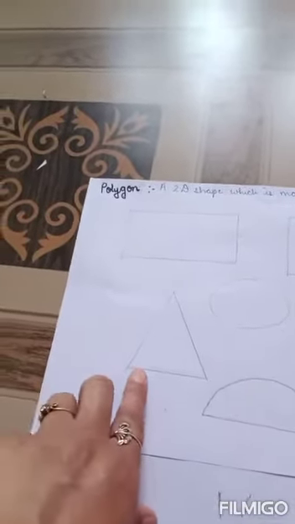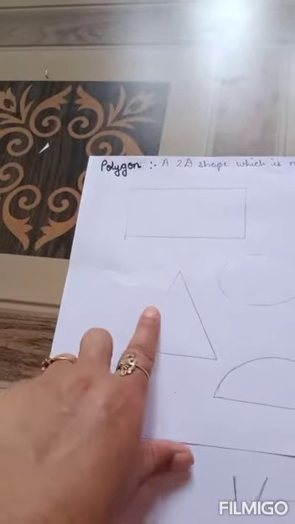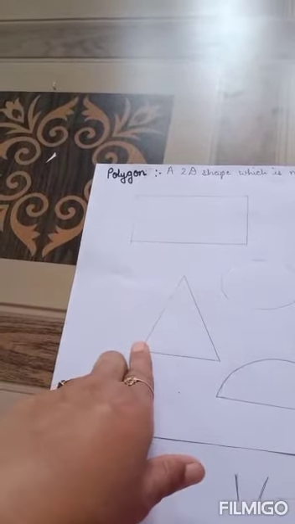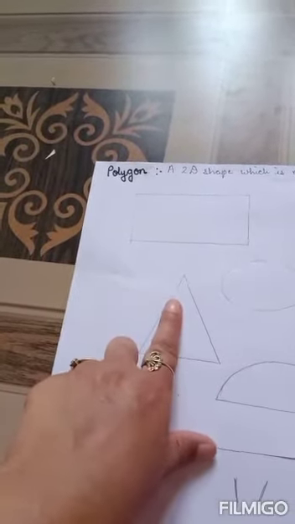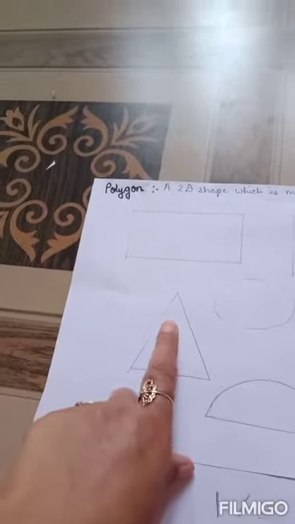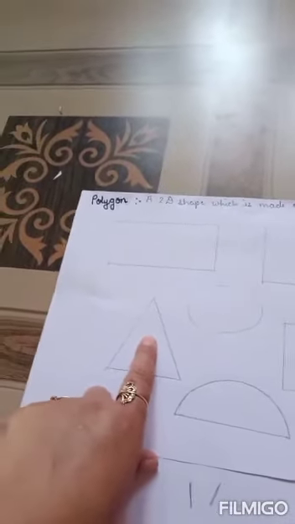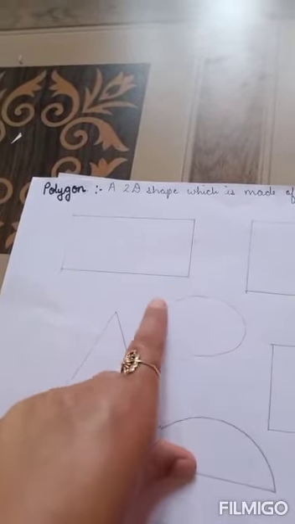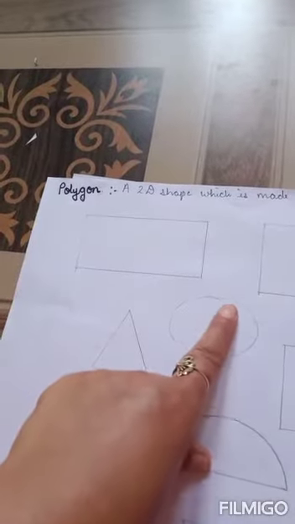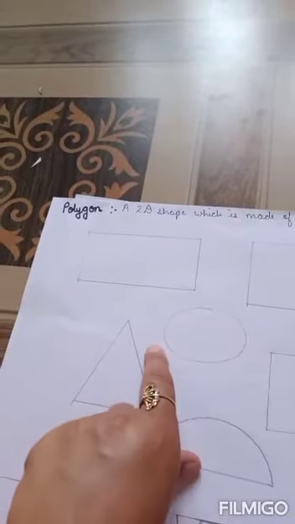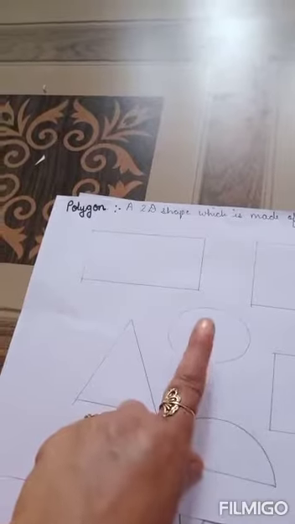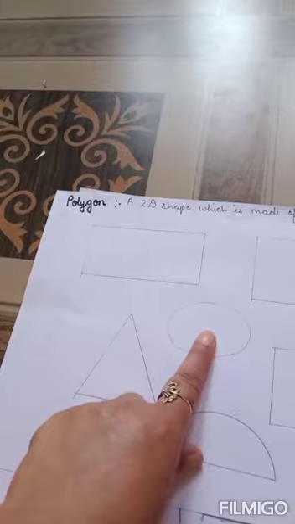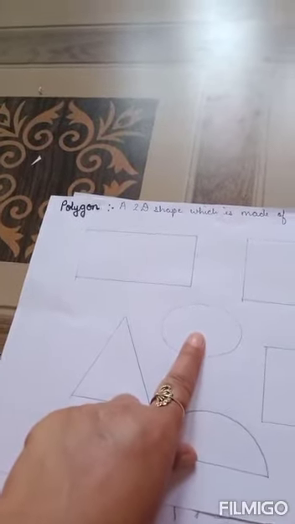Okay, let's look at this figure. How many lines are there? 1, 2, 3 lines. Are these lines straight? Yes, they are. And is it a polygon then? Yes, it is a polygon. Let's look at this shape. Okay, we can't see a straight line here. Is it made up of straight lines? No. Is it a polygon? No, it is not a polygon because there's no straight line here. It's not made up of straight lines.